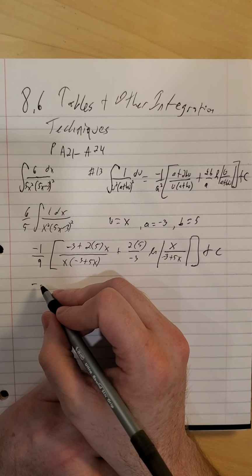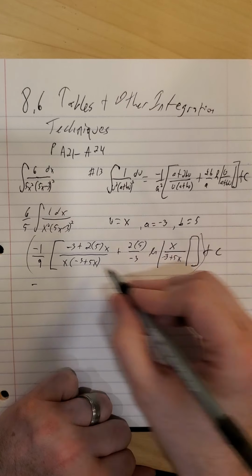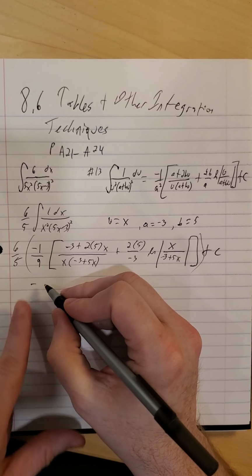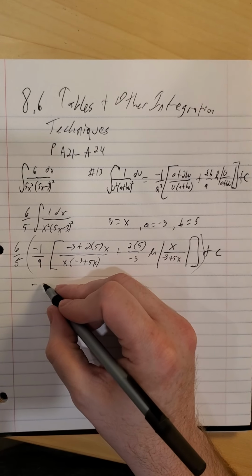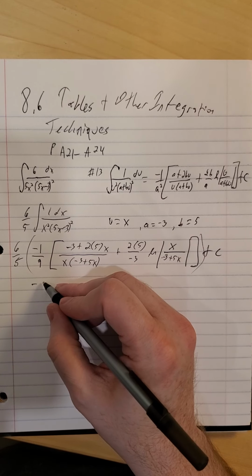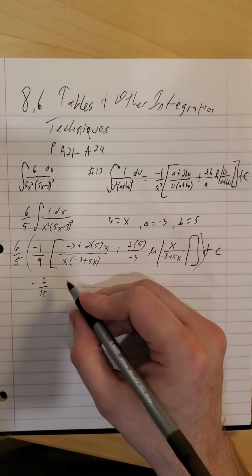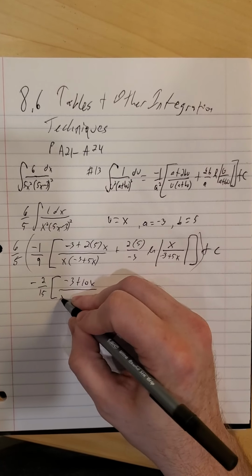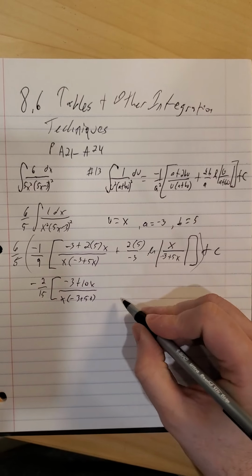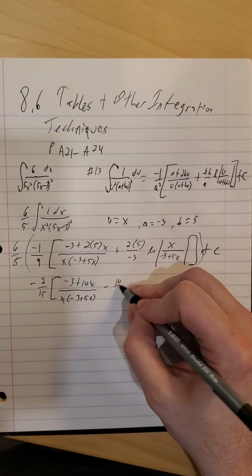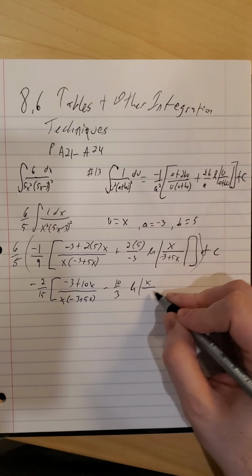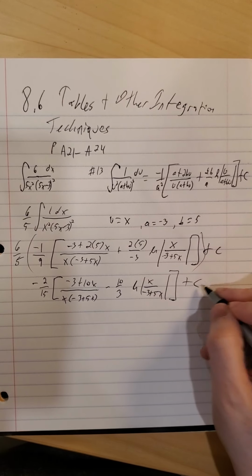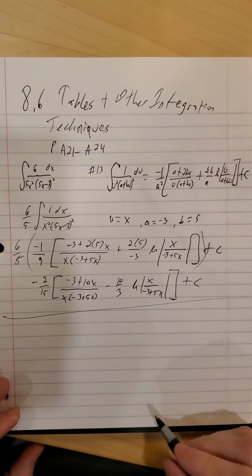So we have our 6/5 of this whole mess. So positive times a negative is a negative, and the 6/5 times 9 will reduce to 2/15. So negative 2/15 of a little cleanup inside, negative 3 plus 10x over x times negative 3 plus 5x, minus 10/3 natural log absolute value of x over negative 3 plus 5x. Close it on up and add c. And that's as far as we go on our first one.